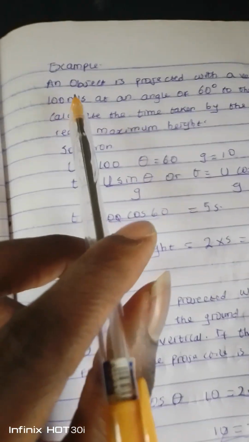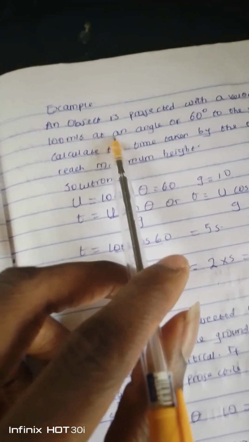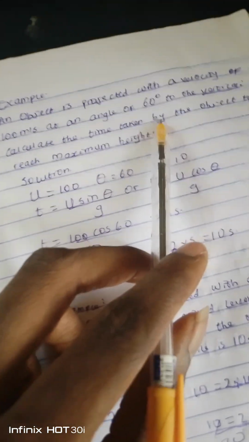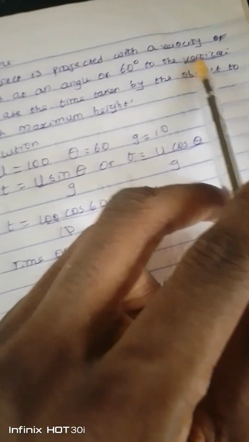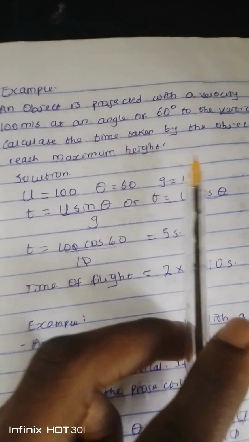Then let me now go to an example so that you can know what I'm talking about. See this first example. An object is projected with a velocity of 100 meters per second and an angle of 60 degrees to the vertical. You see, I underline it here. Vertical. What did I tell you? Anywhere you see vertical, you change sine to cos. Calculate the time taken by the object to reach maximum height.